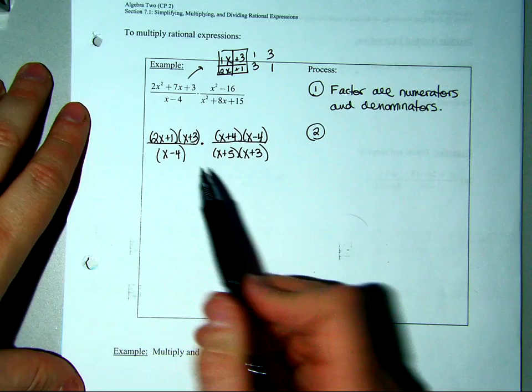We are going to stick all the factors together in one fraction.